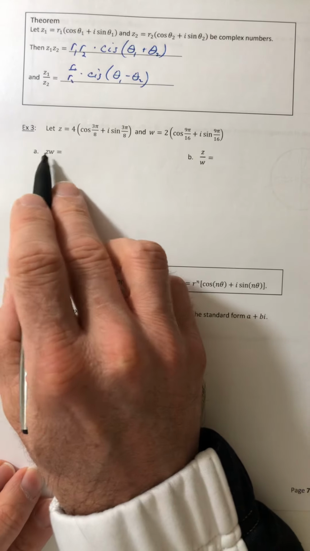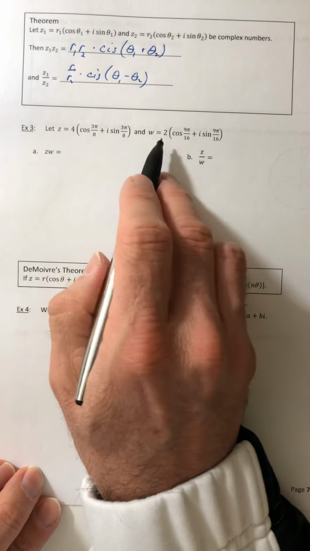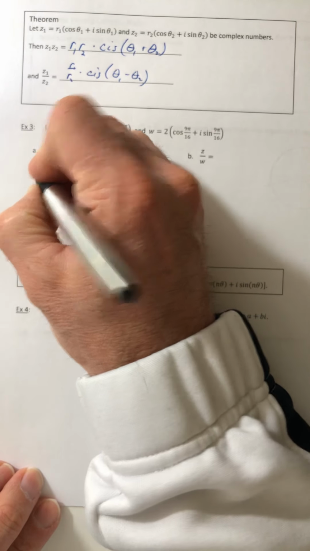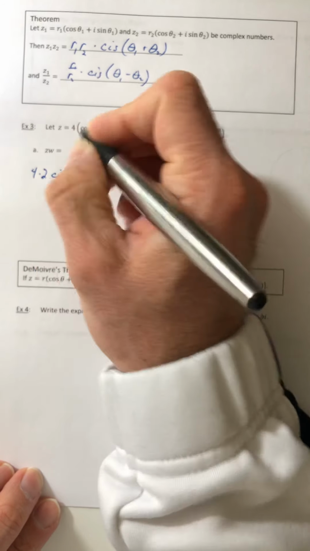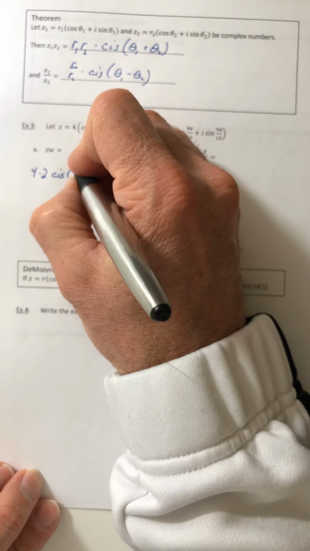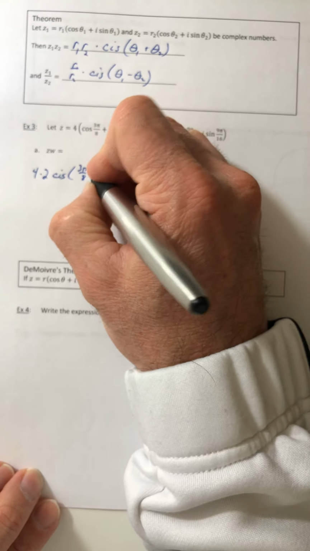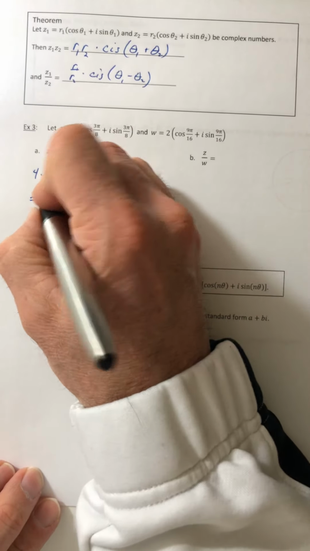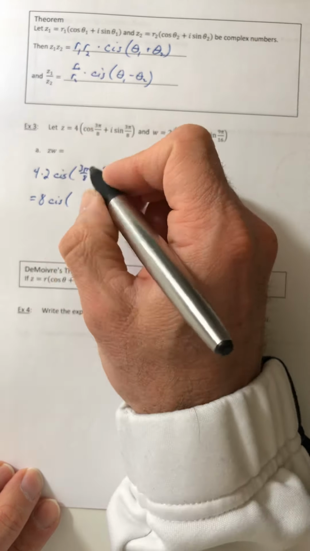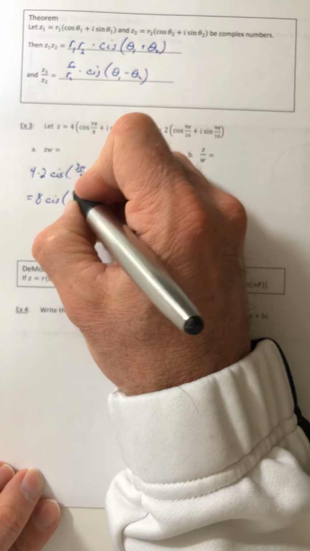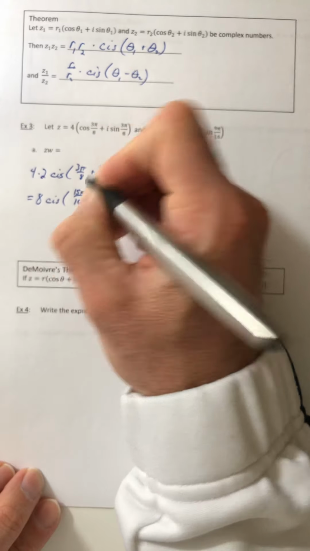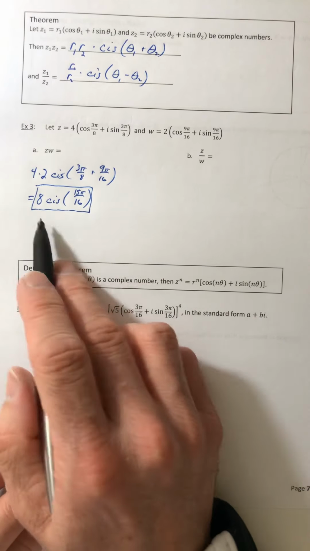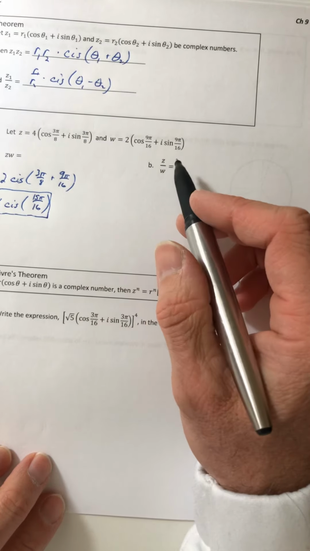All right, so let's try this one out, the multiplication. Just take the z's, or the r's, and multiply them together. And then take the angles and add them. If you add these together, get a common denominator, and it comes out as 15 pi over 16. We're going to leave it like this because we're not using calculators, so that's all you need to do with it.